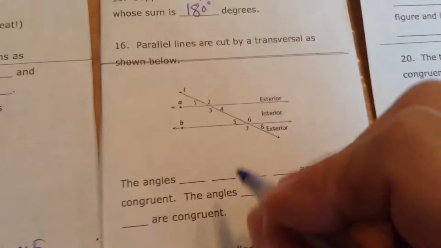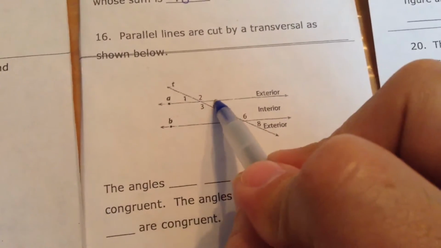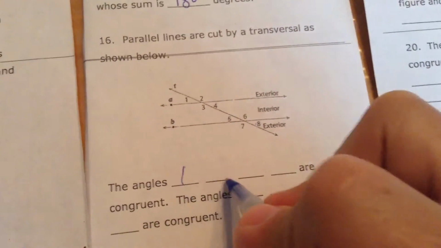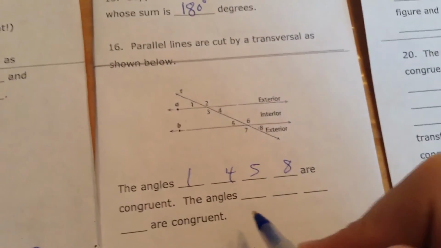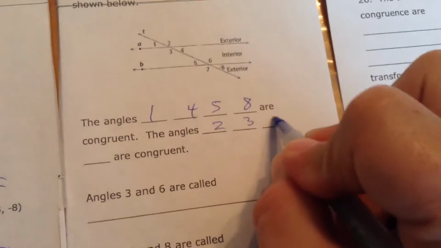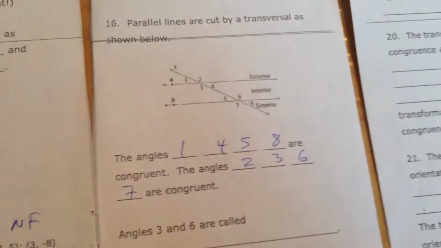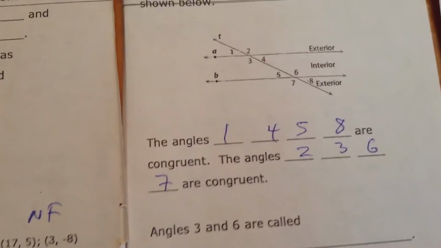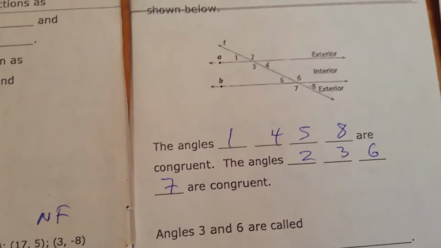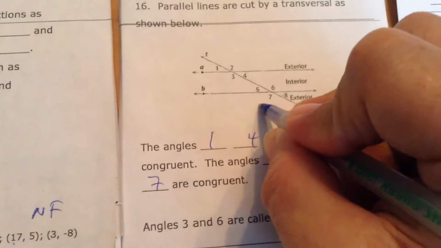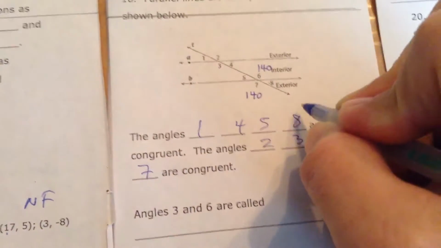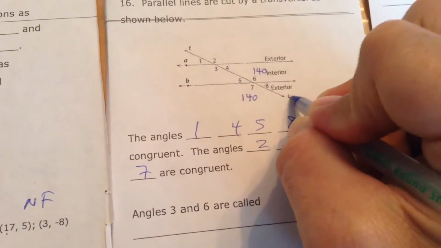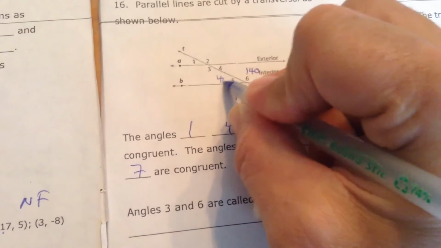Okay, and when that happens, see we got angles 1, 4, 5, and 8. So 1, 4, 5, and 8. All those angles are congruent, or same measurement. And then the angles 2, 3, 6, and 7 are also the same measurement. Now obviously the 2, 3, 6, and 7 are much bigger angles. Okay, so maybe just as an example, maybe this is 140 degrees, that one's 140. Remember, these two have to add up to 180, so that means this one's got to be 40, this one's got to be 40, and so on, okay?